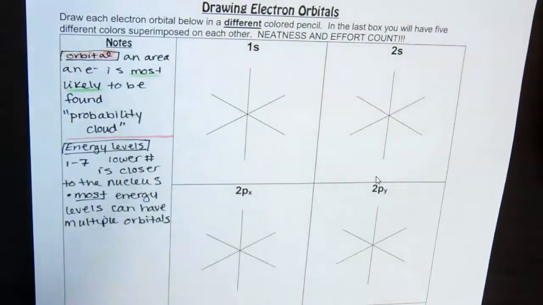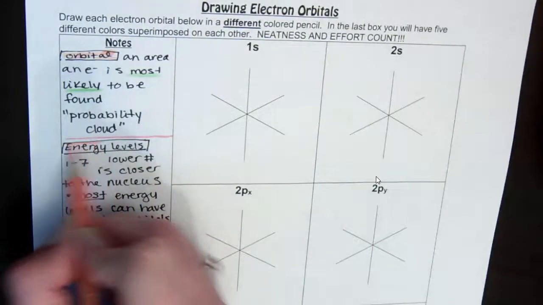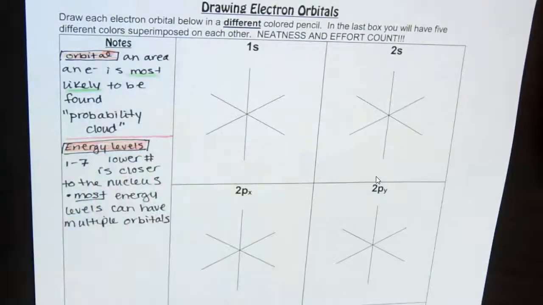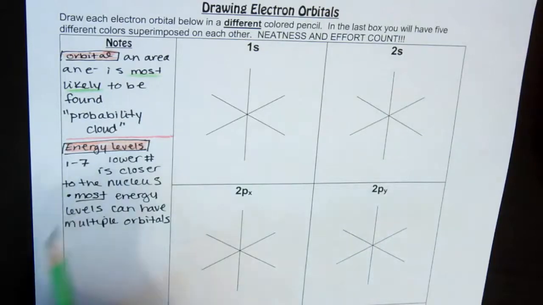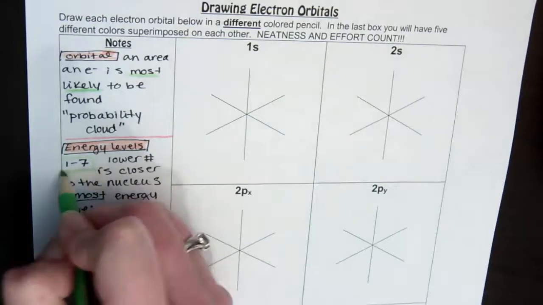I've heard all sorts of analogies for this. The one I like is that you can have a building, which is like your atom, and the building can have energy levels, which are the floors. Some buildings only have 1 floor, single-story buildings. Some can have multiple floors. So atoms can have 1 energy level, 2 energy levels, all the way up to 7 energy levels. Just depends on the atom.